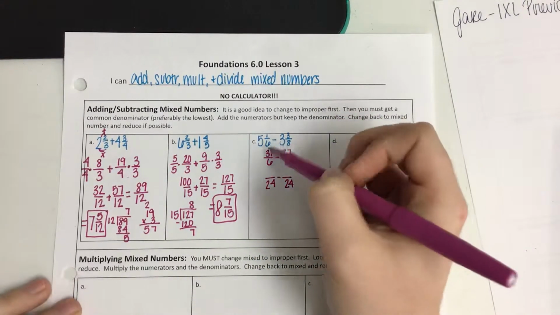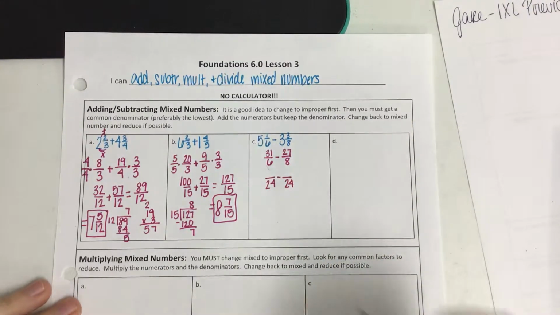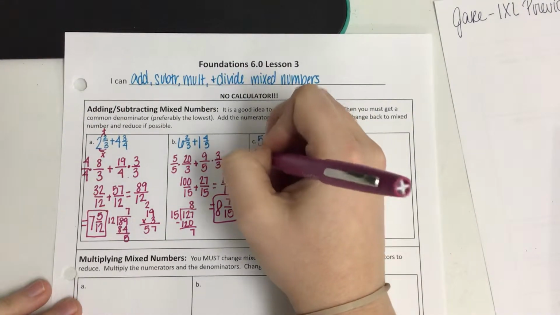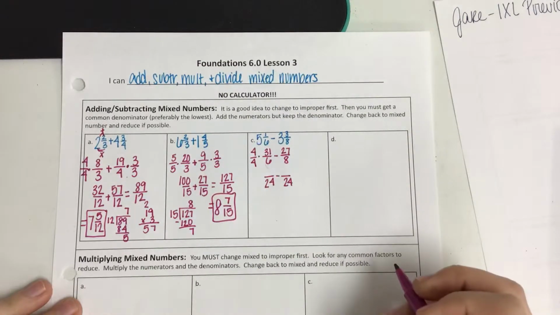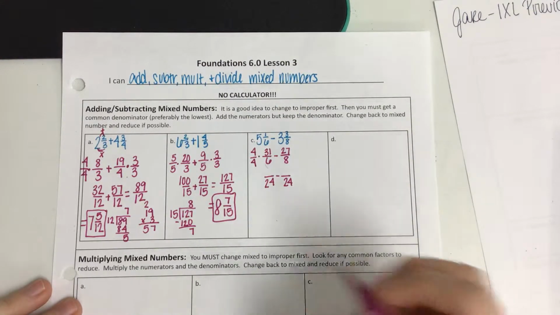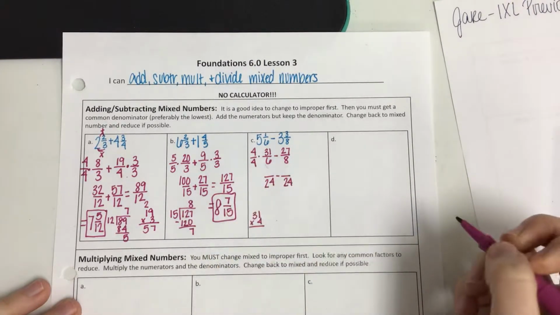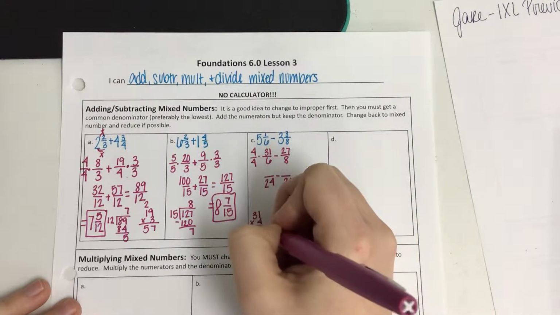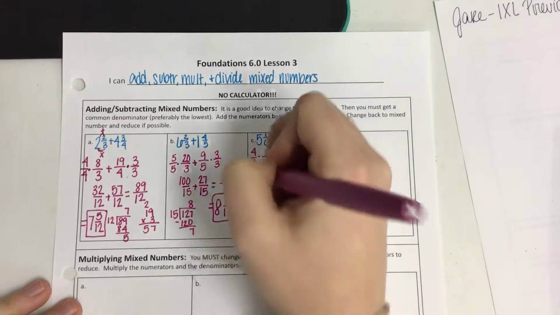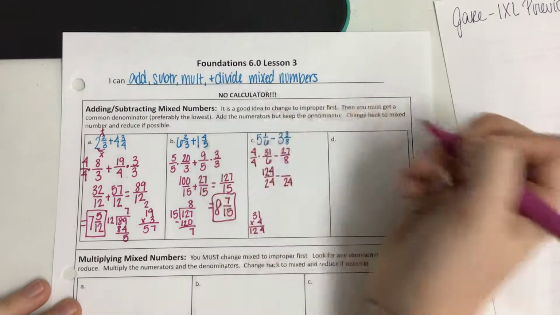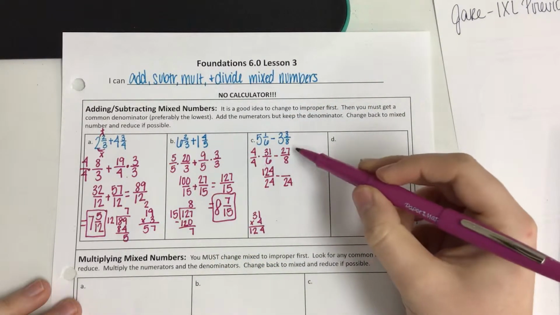So in order to get my first fraction to have a denominator of 24, I would need to multiply by 4 over 4. So we have 4 times 31. We probably don't know what that is, so we'll work that out. 4 times 1 is 4. 3 times 4 is 12. So it's 124 minus, our denominator here is 8.